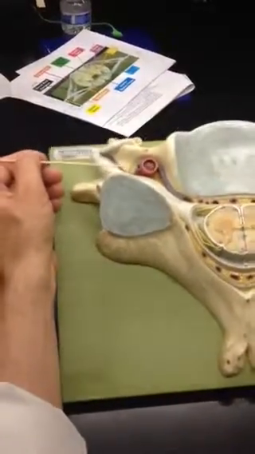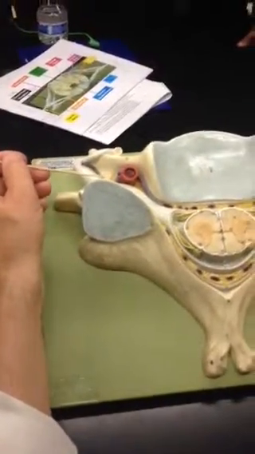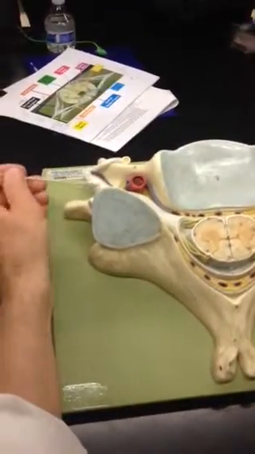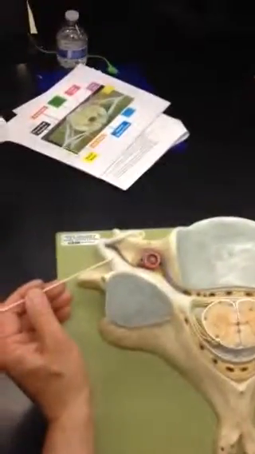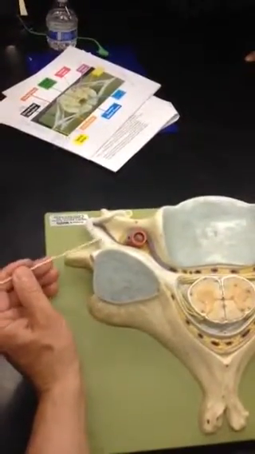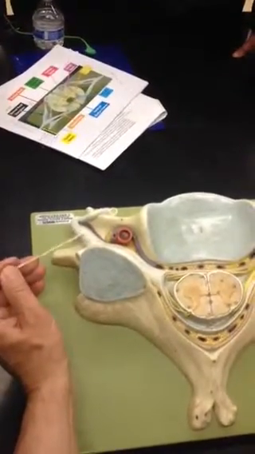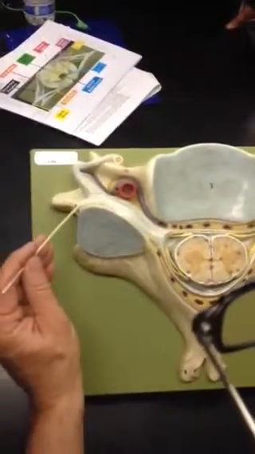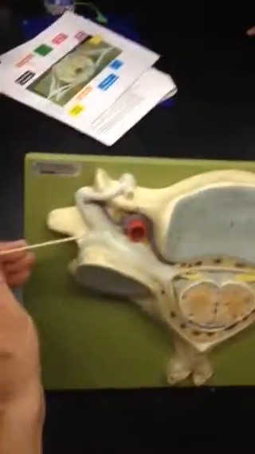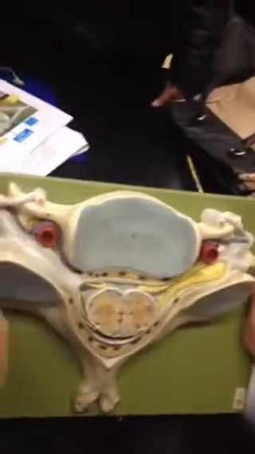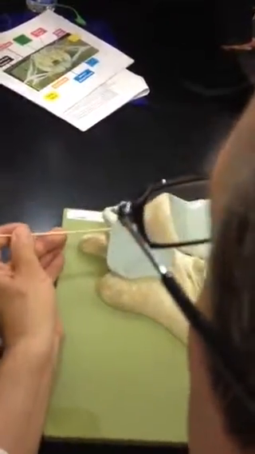Once it leaves the IVF over here, the nerve root is going to split to a bigger ventral ramus. That's going to go to the front of the body, supplies the front and lateral sides of the chest, and it's going to give rise to all the nerves that go into your arms and your legs. So this is the ventral ramus. And then the little guy right over here is the posterior or the dorsal ramus. You guys can see that back over here. Dorsal ramus on this side, ventral ramus over here. Dorsal, ventral.